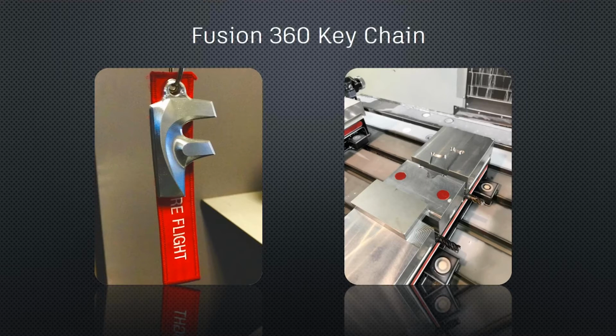So for this demo, we are going to walk you through that entire workflow and hopefully give you a pretty good taste of what Fusion 360 can do and some of its capabilities.